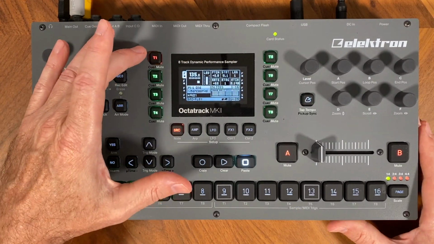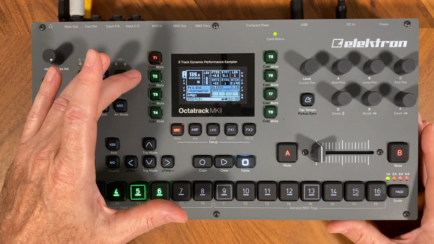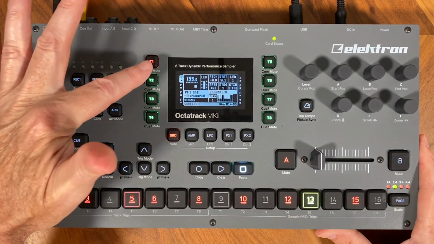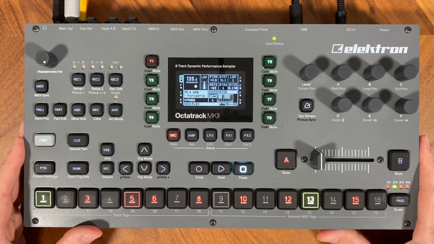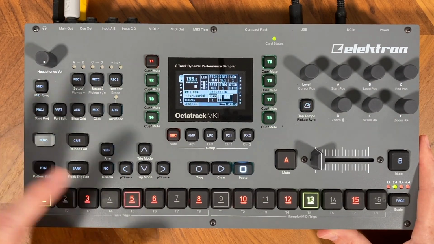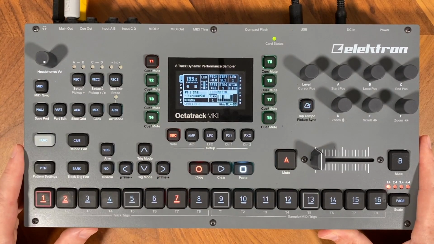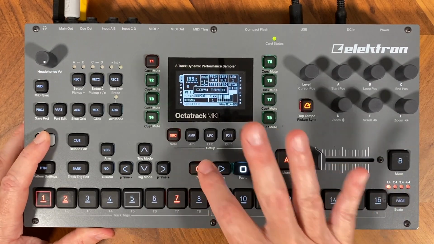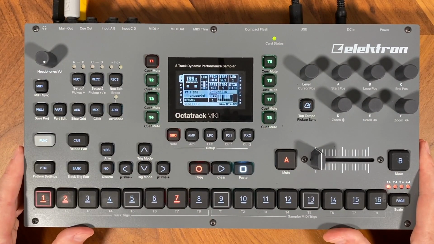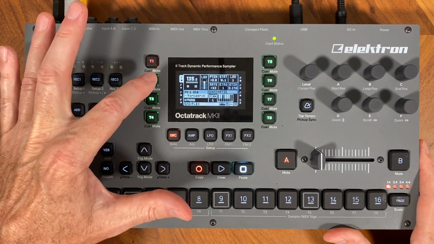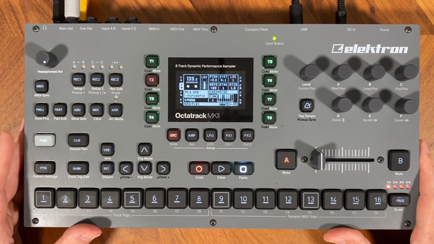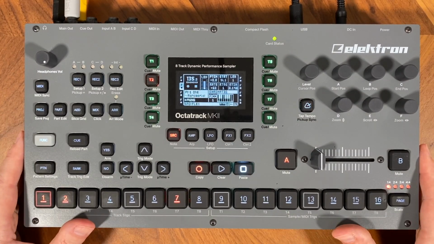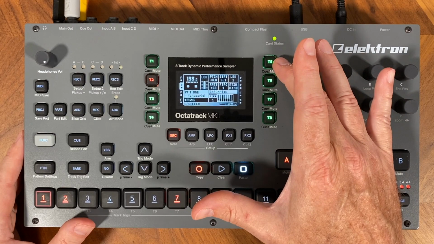And so we can copy track 1 to 2 through 5. To copy track 1 to the other tracks, you make sure track 1 is selected, it'll be red, and you hit the record button to put yourself in grid recording mode. And then when you hit function copy, it will say copy track on the screen. Then you go to track 2 and you hit function paste, and it pastes the track. And you do that for 1 through 5.